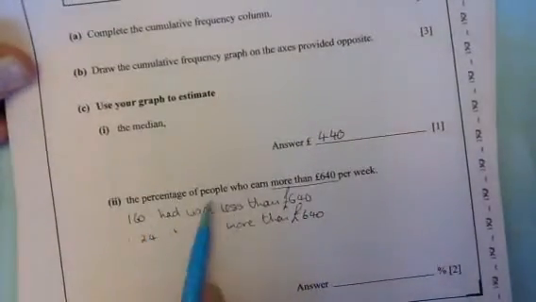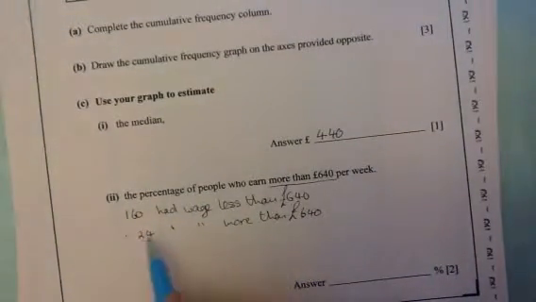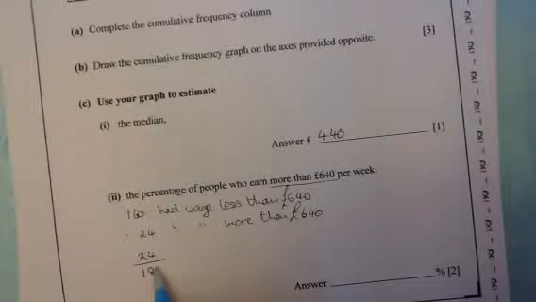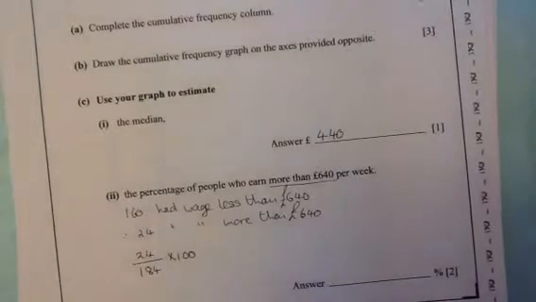And we want to give that as a percentage of the people. So what we're going to do is the fraction of people that got more than 640 is 24 over 184. And we need to times that by 100. Okay, so we get our calculator. 24 divided by 184, times 100.